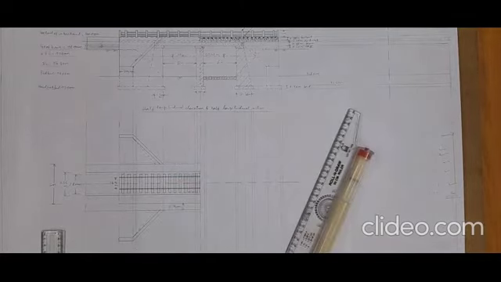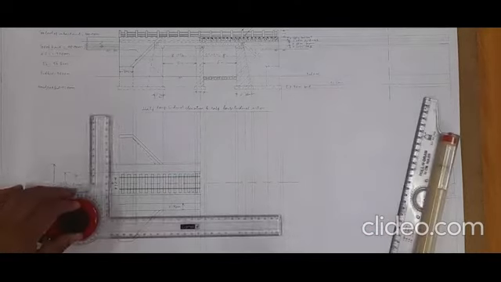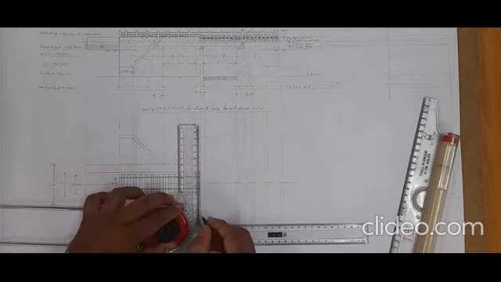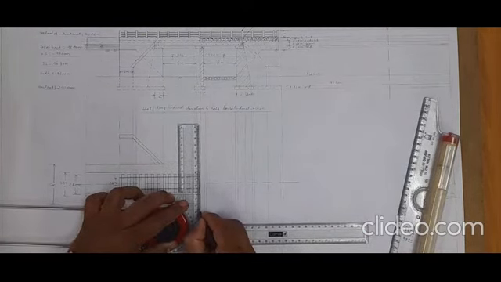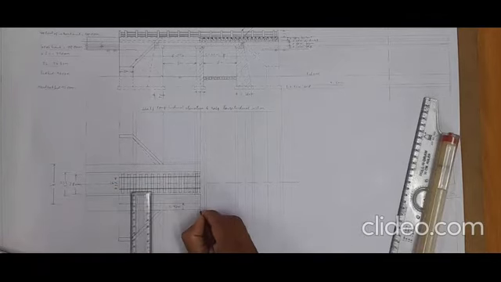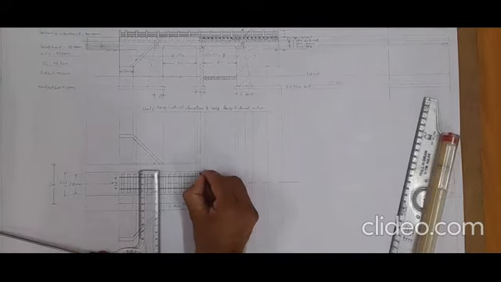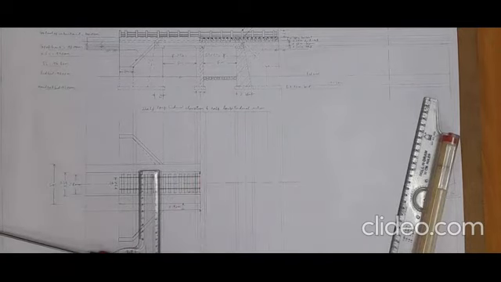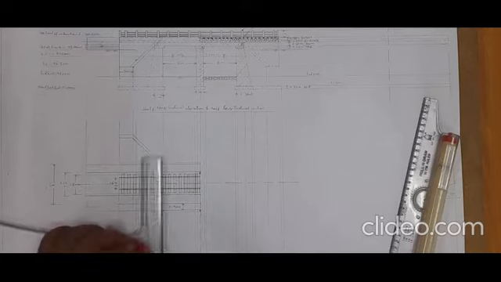We have completed the wing walls. Now we shall show the RCC posts here. So now I am showing the first post here from the center line. The first post will be of half dimension. Then the center to center spacing is 1.6 meters.